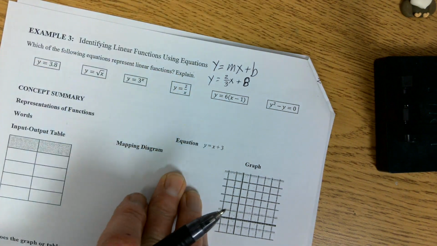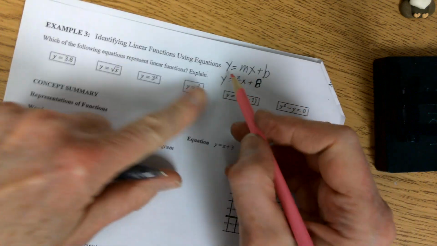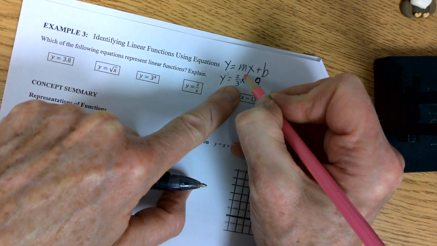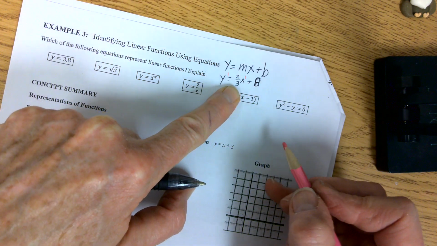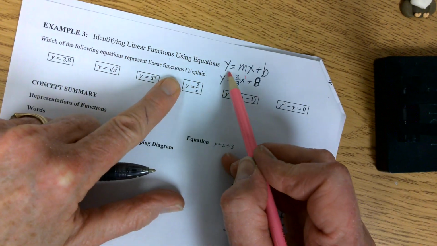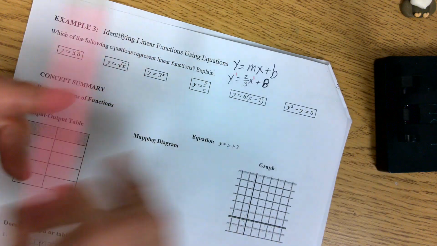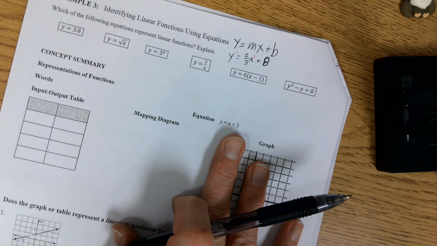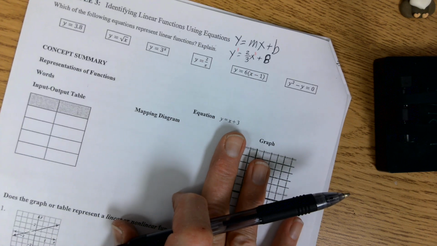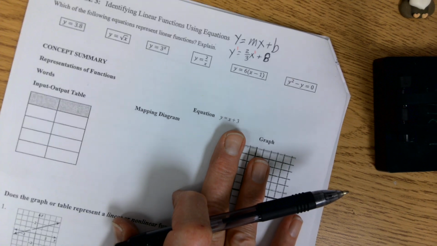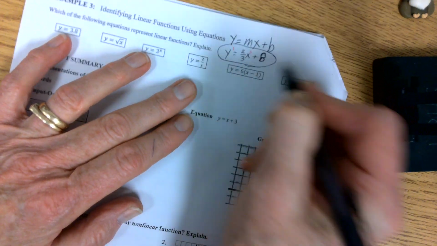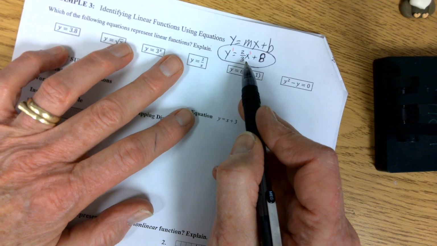What I want you to see is that the exponent, even though it's not written, means y to the first power, and x to the first. If you have any exponent other than the 1, like x squared or x to the negative 1 or x to the 1/2, it is not linear and it changes the shape. So can we write it in this form? And if we can, it is called linear.